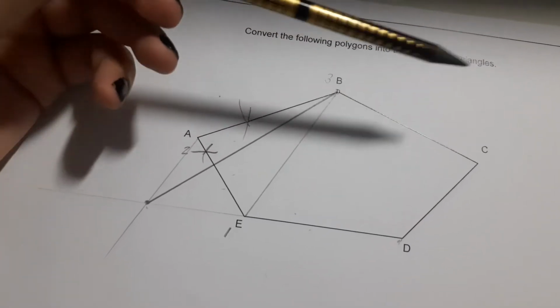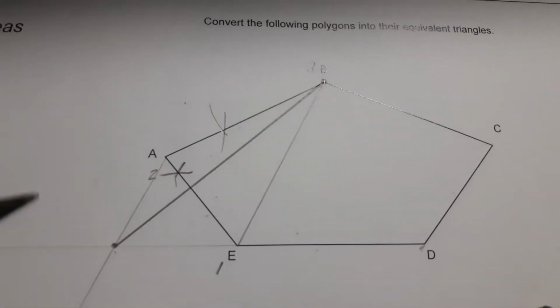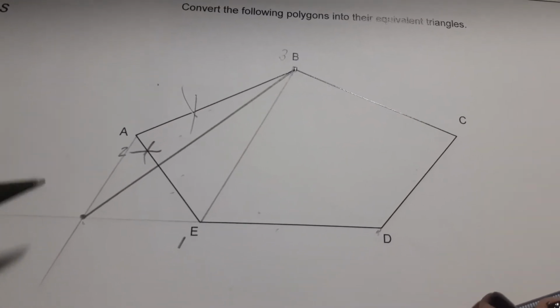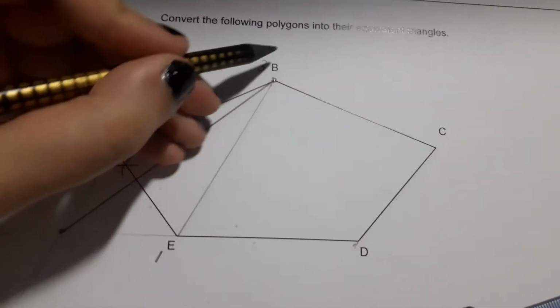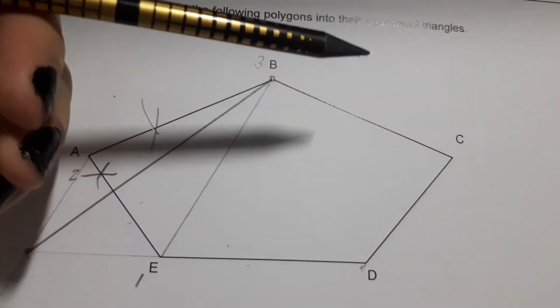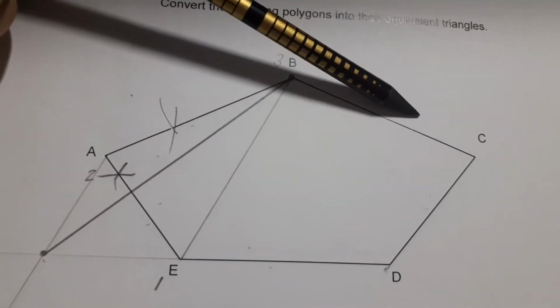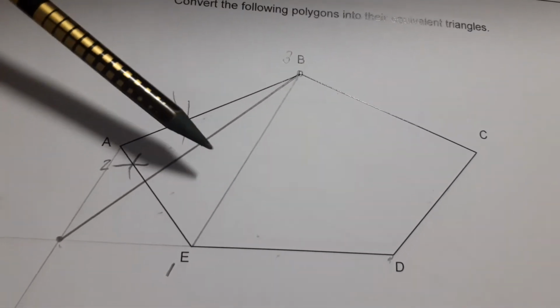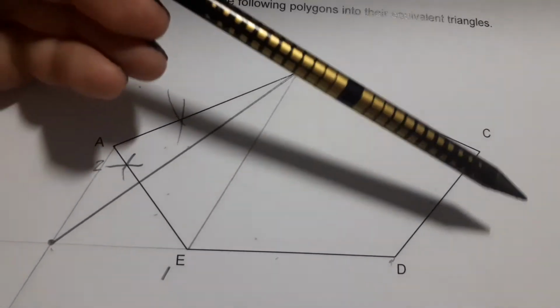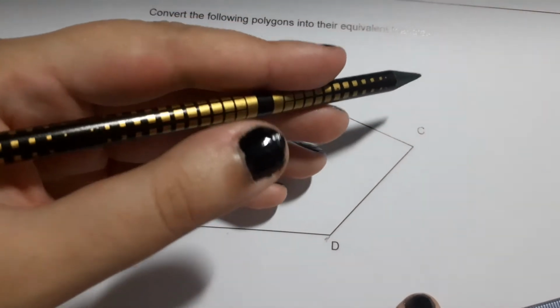Now, let's say I was working on a 4-sided polygon instead of a 5-sided polygon. I would just have to do one side, either the left-hand side or the right-hand side, to get the 3 lines. However, with a 5-sided polygon, first I can get to 4, and now I'm gonna get to 3. So, the same thing I did on the left-hand side, I'm gonna do on the right.